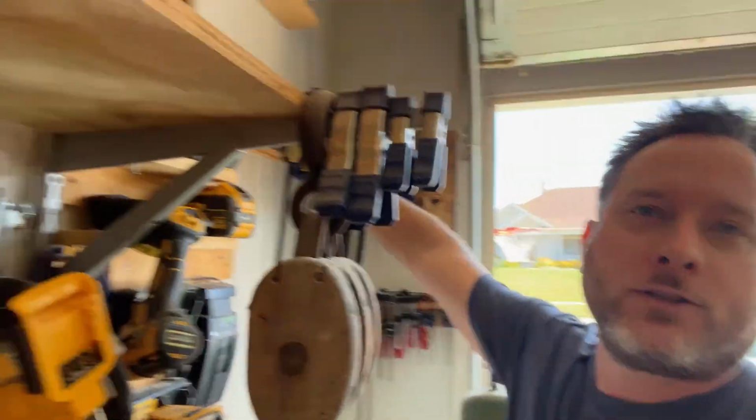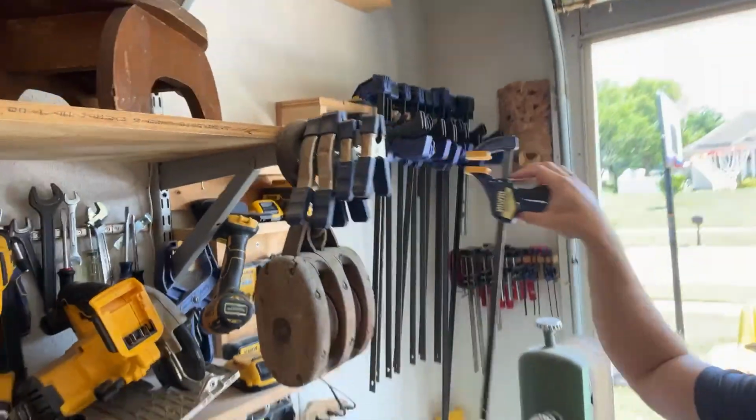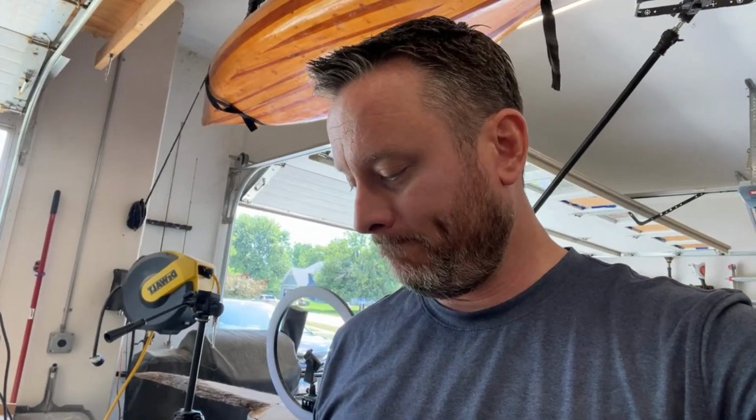So here's why I keep all my clamps on the wall there. I wish they were red. I prefer red clamps. For those of you who don't know, that's Bessey clamps. These are Irwin, which is fine. I prefer Bessey. I think their clamps are a little bit better to use. But I've had these, and Bessey isn't wanting to sponsor me. I'm too small of a channel and I'm not that famous or popular. So whatever, I don't care.